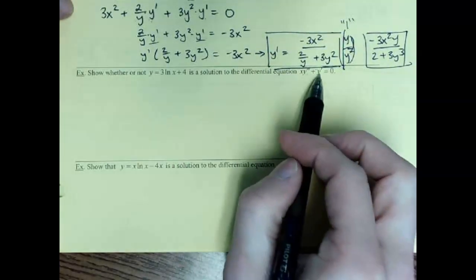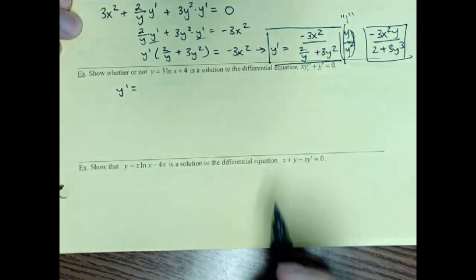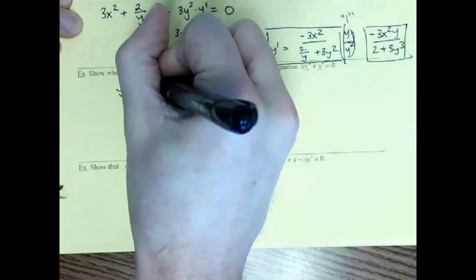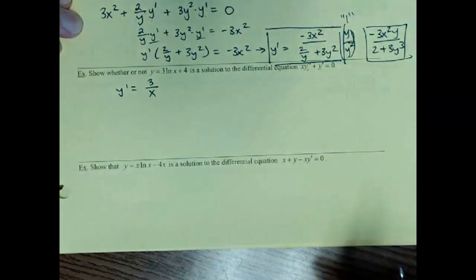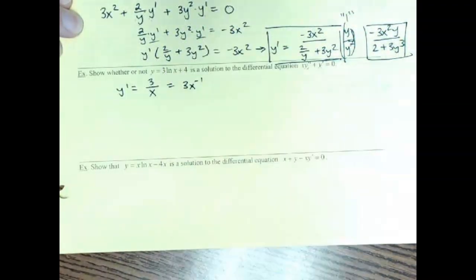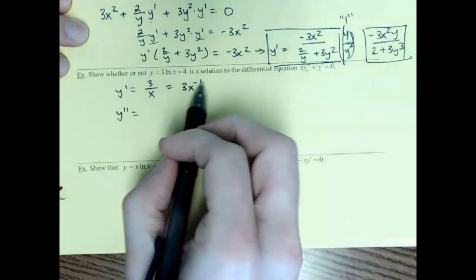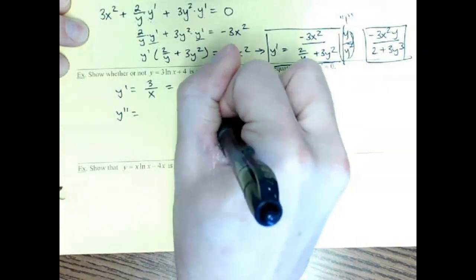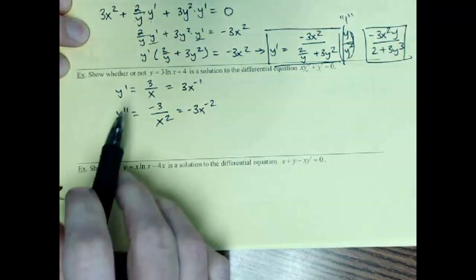We need the first derivative and the second derivative, then we're going to plug some stuff in. So let's take those two derivatives first. The derivative of 3 ln of x is just 3 over x. The derivative of 4 is 0. If you need to, that's just a power term: 3 and then x to the negative first. I need the second derivative also. That negative 1 would multiply to the front, so I'd have negative 3x to the negative second power, so I'd have negative 3 over x squared. So I've got the first two derivatives.